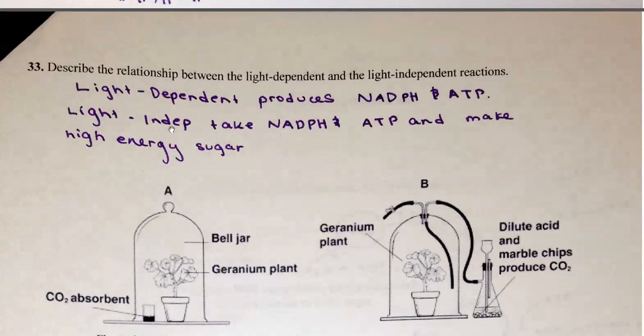Describe the relationship between light-dependent and light-independent reactions. So light-dependent produces not only O2, but also NADPH and ATP. Okay? And then what the light-independent reaction does is it takes NADPH and ATP and it produces high-energy sugar with that. It converts CO2 and the 5 carbon molecules into 3 carbon molecules, which are high-energy sugars. All right.